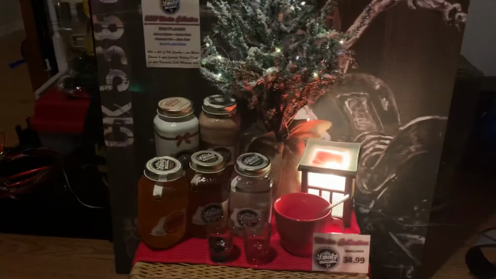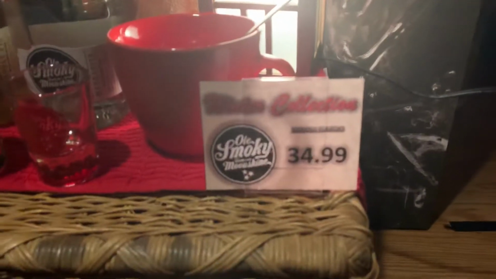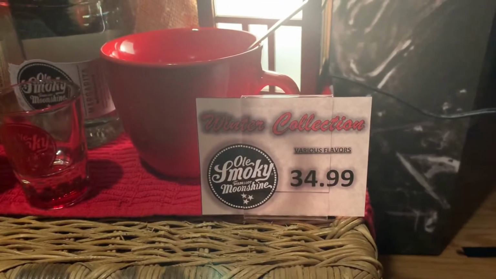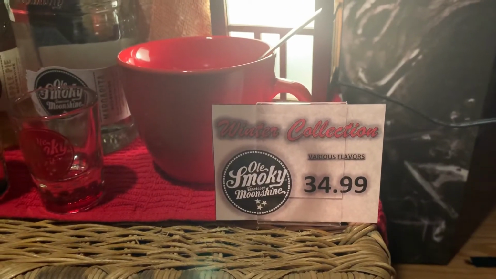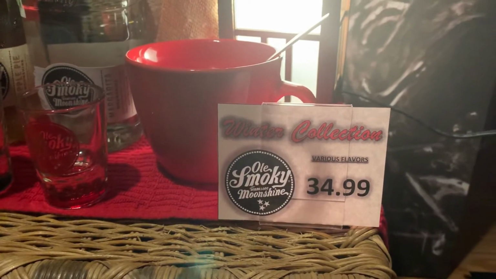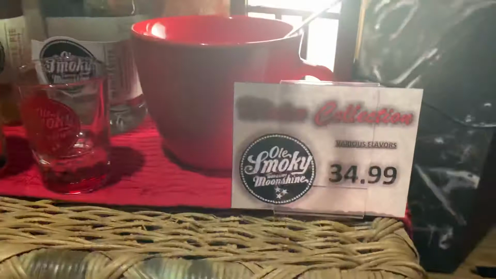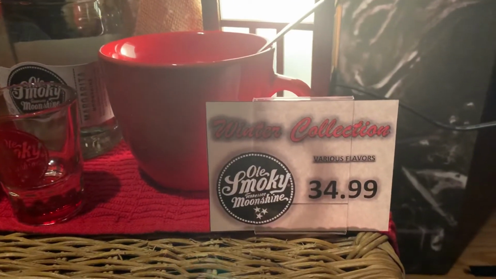So to give a description of my signage before I go to my lighting, I have a small sign here which shows just the basic information, saying this is the new winter collection, various flavors are $34.99, and then the Old Smoky logo. The paper itself would be a tan cardstock or something like that.